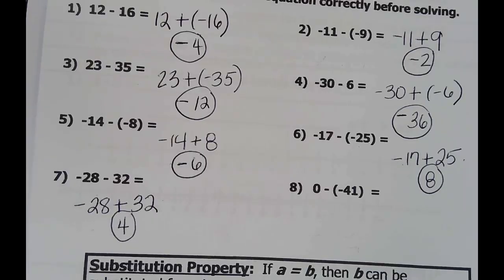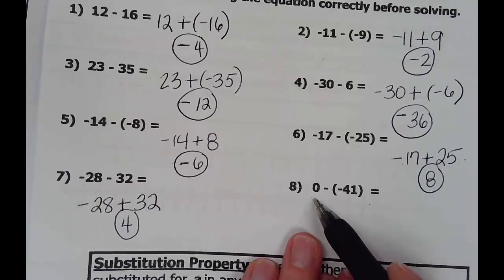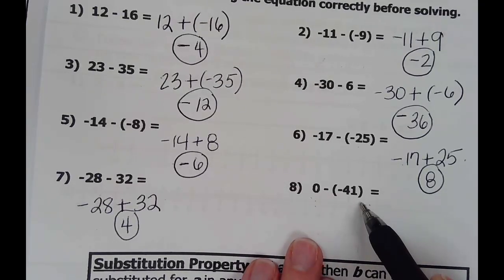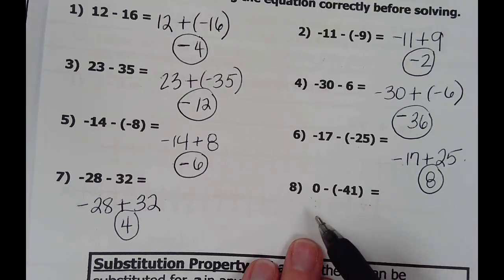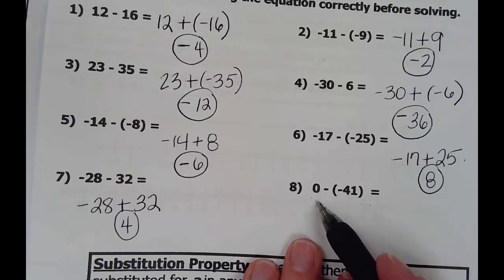Okay. Number 8, Tavares. What am I going to rewrite that to? I have a subtraction expression. I want to make it addition. How am I going to change it? Keep, change, change. Add the opposite. Tell me what to write. Say it. What do I write? I can't hear you.